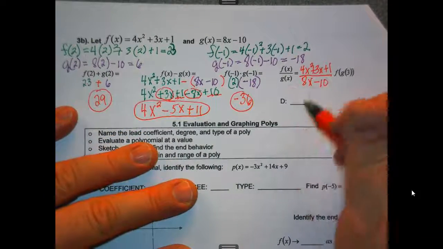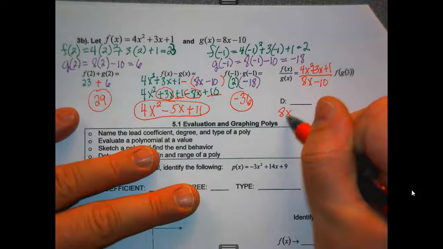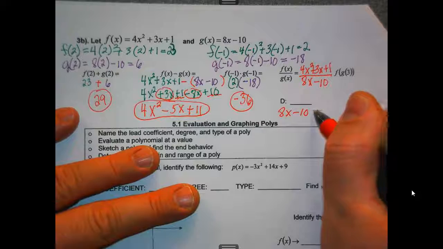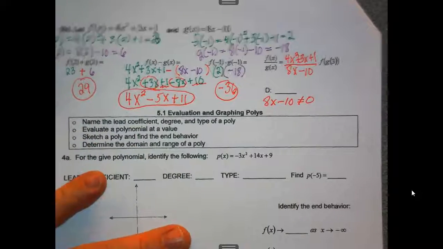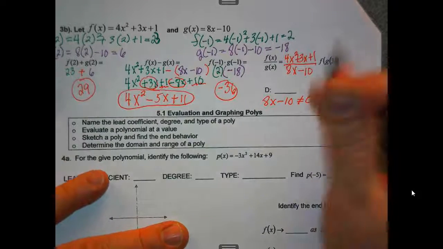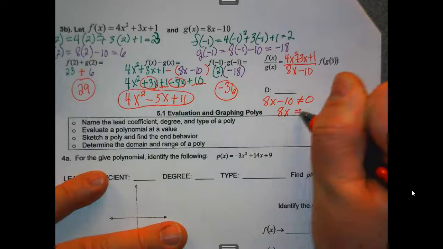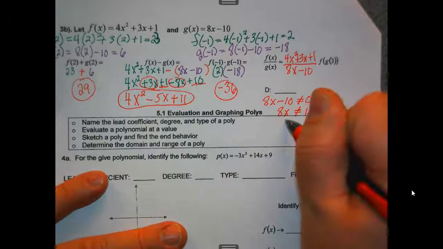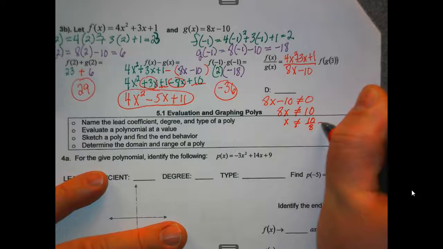Okay, so what's my domain? 8x minus 10 cannot equal 0, right? Because I can't have 0 in the denominator. We add 10 to both sides. 8x cannot equal 10. Divide by 8, x cannot equal 10 eighths or 5/4.